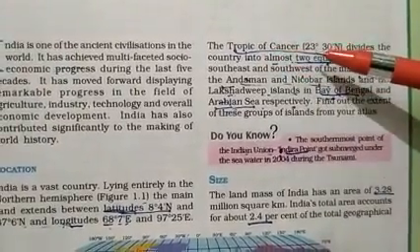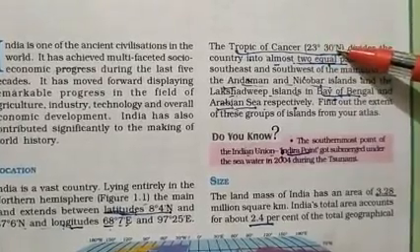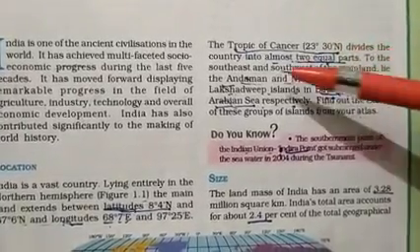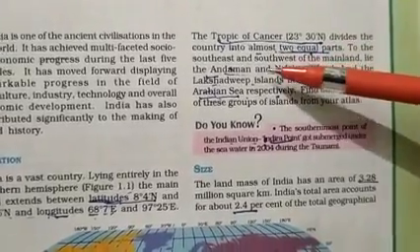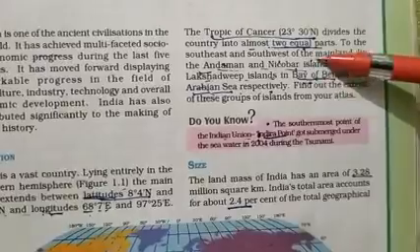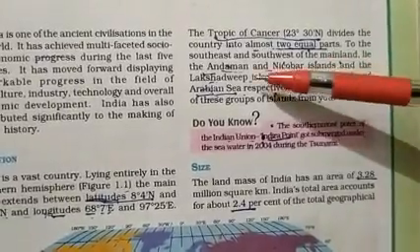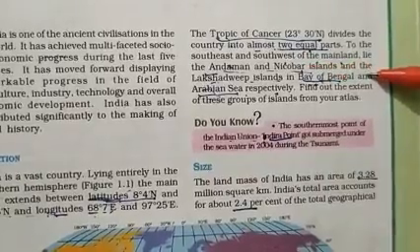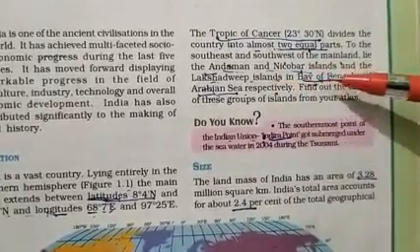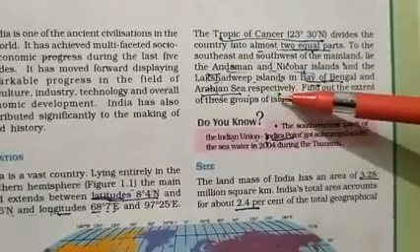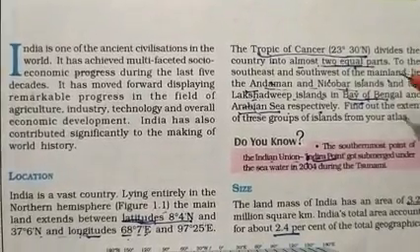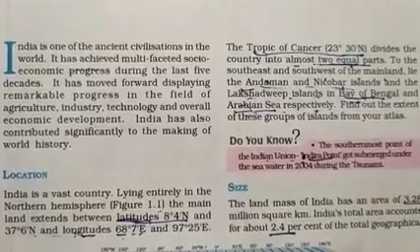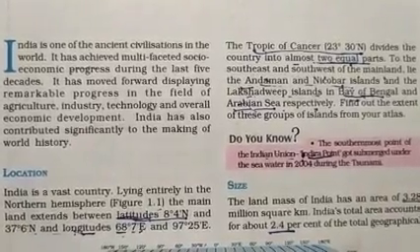Tropic of Cancer, 23 degree 30 minute north, divides the country into almost 2 equal parts. To the southwest, east and southwest of the mainland lie the Andaman and Nicobar Islands and the Lakshadweep Islands in the Bay of Bengal and Arabian Sea respectively. We are going to read all these descriptions in the map, which is on the next page.